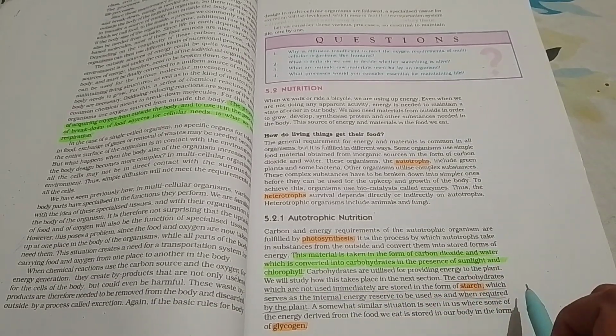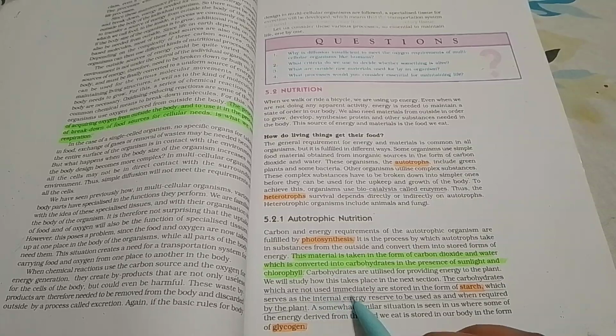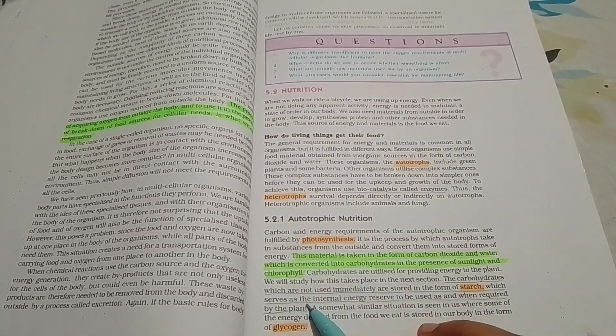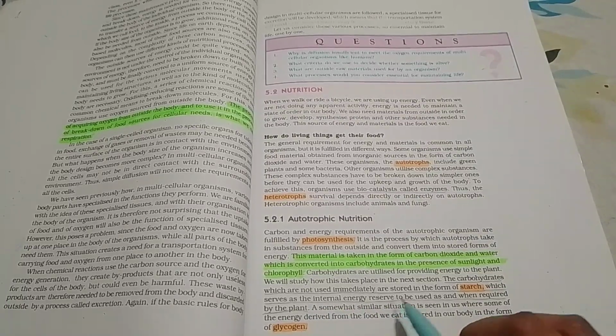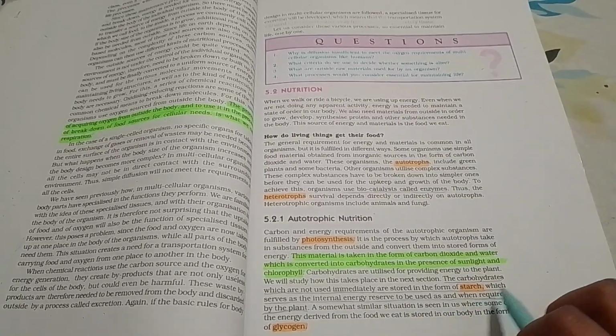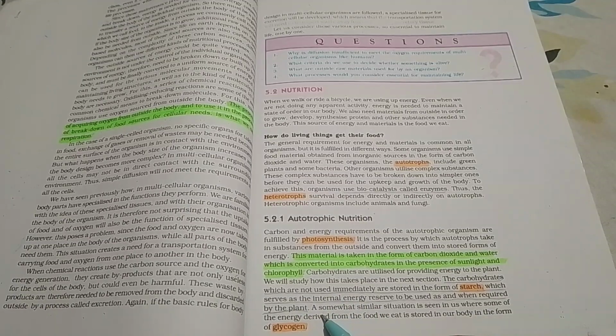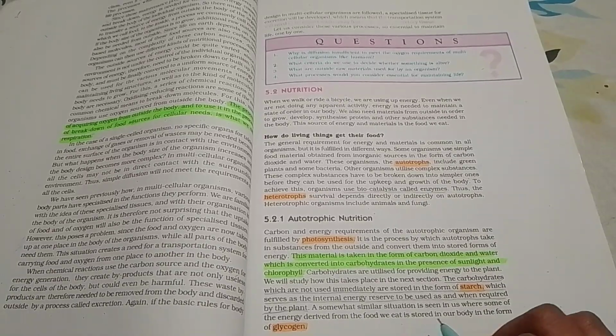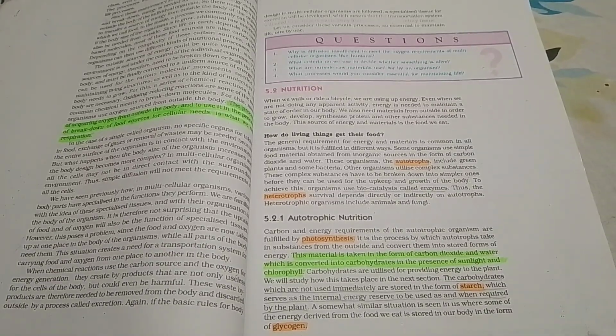The carbohydrates which are not used immediately are stored in the form of starch, which serves as the internal energy reserve to be used as and when required by the plant. A somewhat similar situation is seen in us, where some of the energy derived from the food we eat is stored in the form of glycogen.